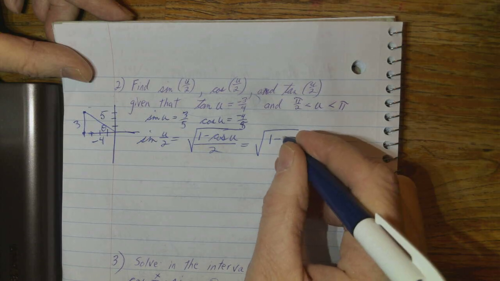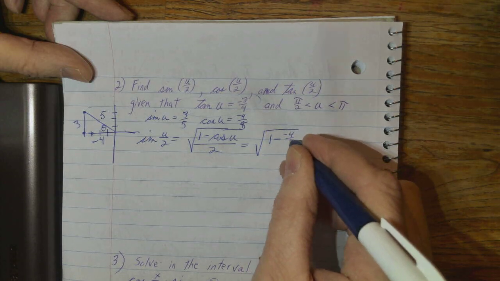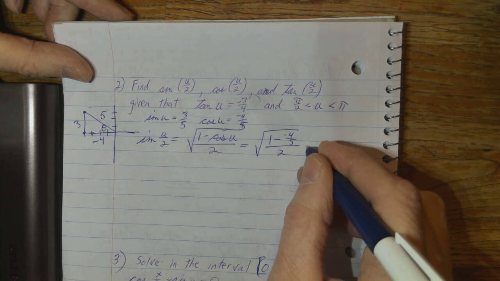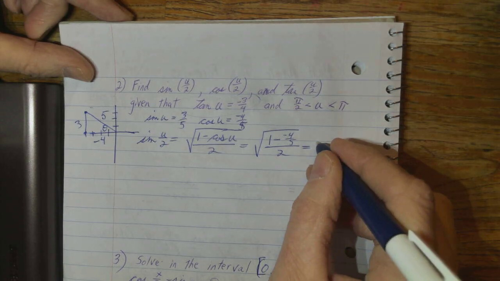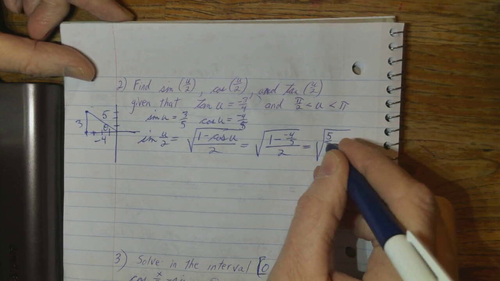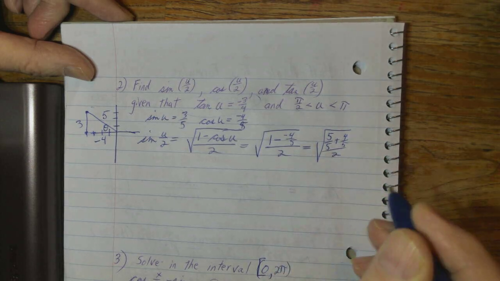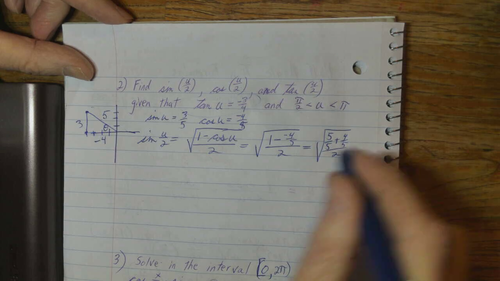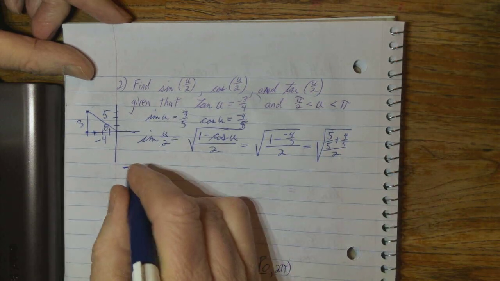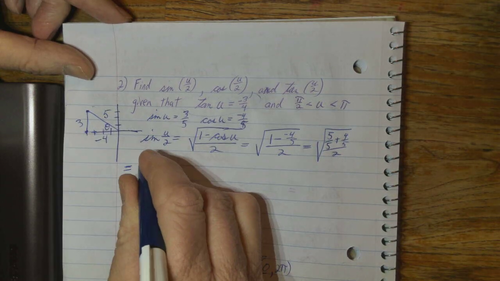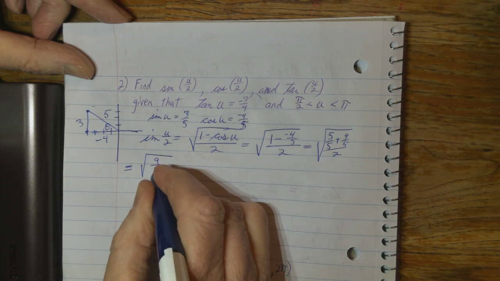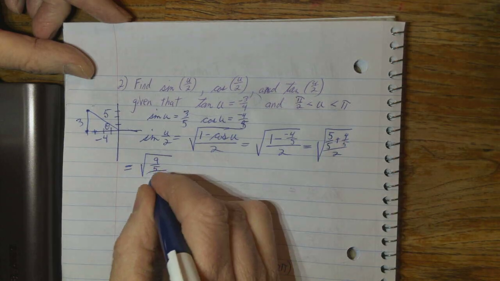It's 1 minus negative 4/5 over 2. And then that's 5/5 for 1 plus 4/5, that double negative, over 2. And what are we looking at? We are looking at the square root of 9/5 over 2.